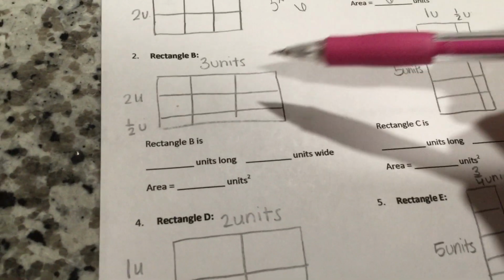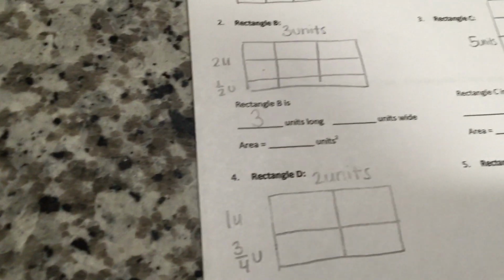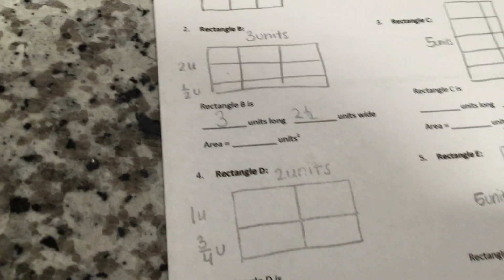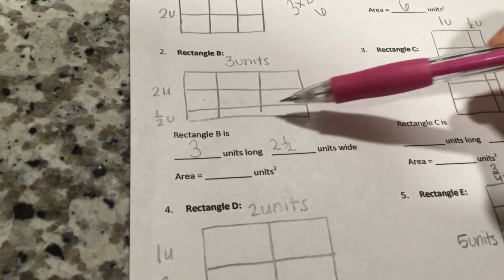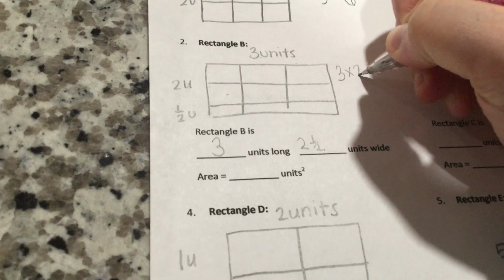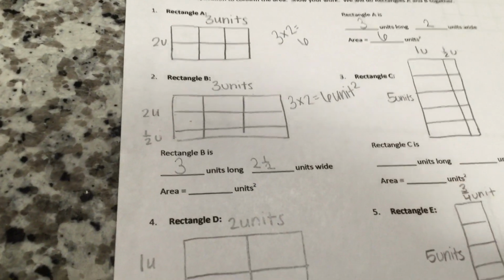Here we see that this rectangle is 3 units long. It's 2 full units and then 1/2 of a unit. So I can go ahead and start filling in my information here. I know that my rectangle is 3 units long, and it's 2 1/2 units wide. Okay, how do I figure that out? Well, I'm really just trying to find how much is in here, right? So I could do the easy part first. 3 times 2, well, we already figured that out. That's 6 units squared, right?